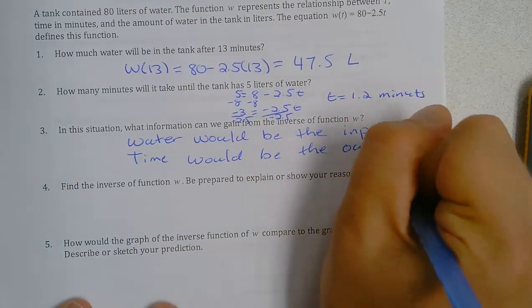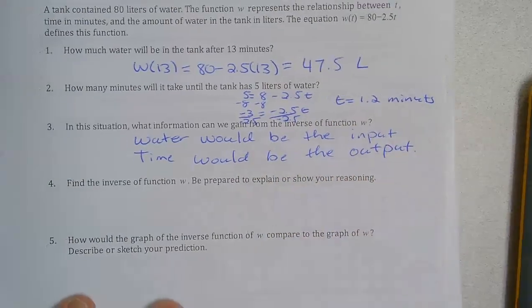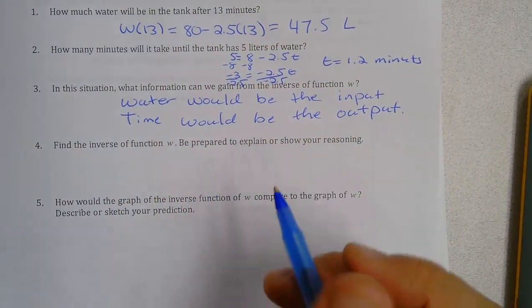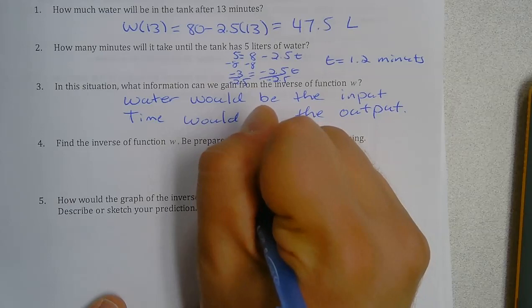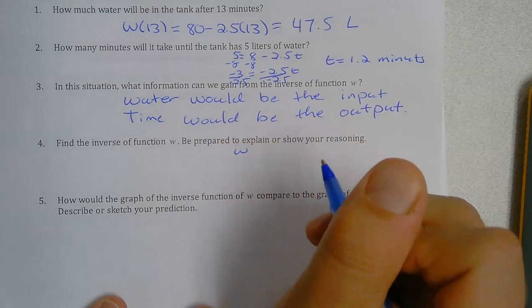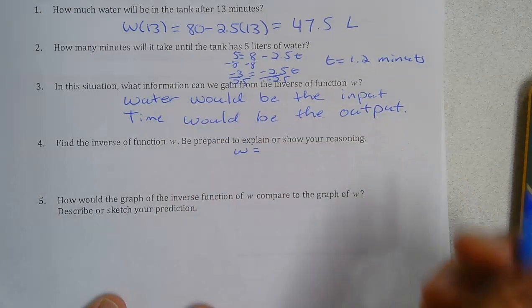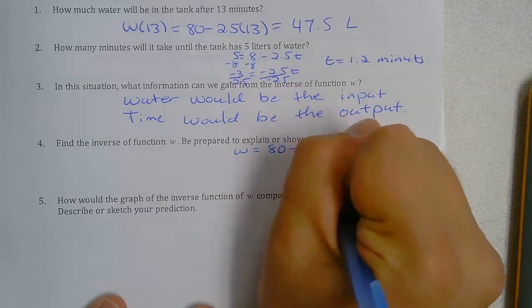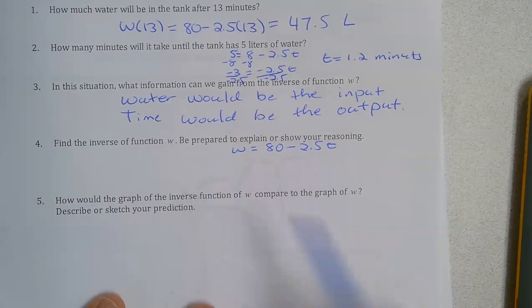So again, the inverse function just changes our input and our output. To find the inverse function of W, I'm just going to say W of t is W equals 80 minus 2.5t, and then we just solve for t.